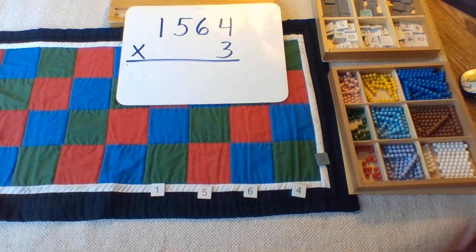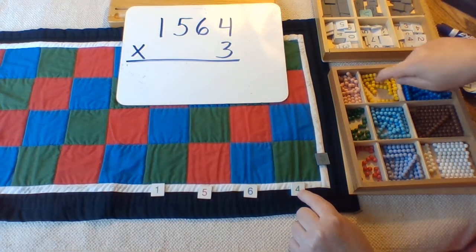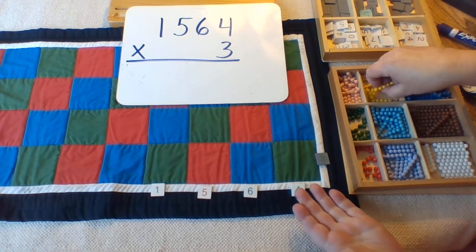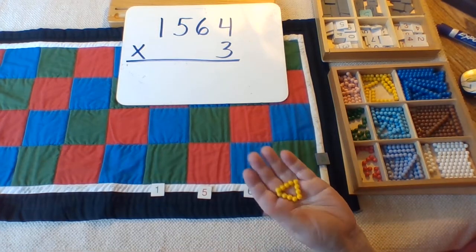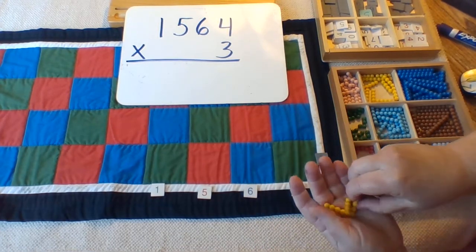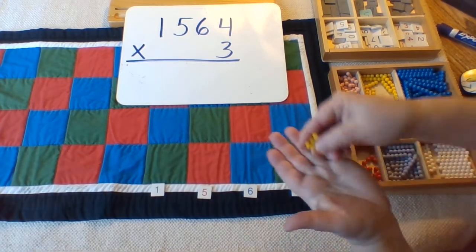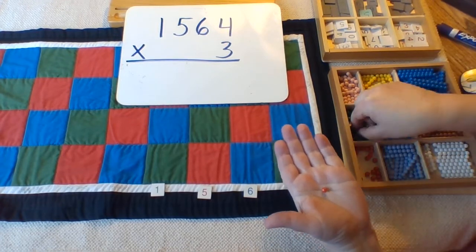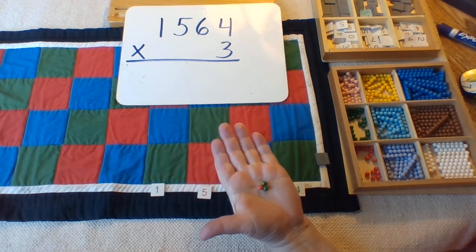Now, in level 1 checkerboard, we would take the multiplicand that says how many we have, and we would get out 4s. This would say how many we should get. We would get out 3 4s like this. What we're going to do with level 2 is we're going to take a little bit of a shortcut. If you know that 4 times 3 is 12, let's not even get these out. Let's just go ahead and get the 12 out. Just the beads that you need to write the number 12.